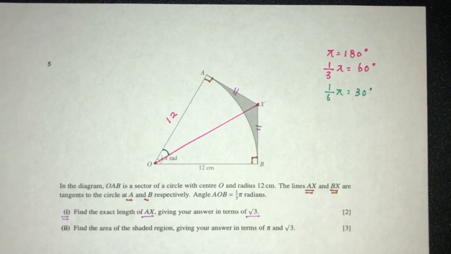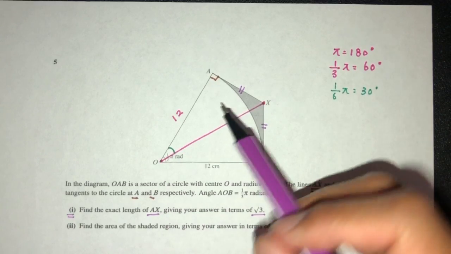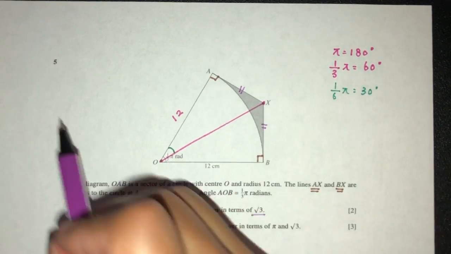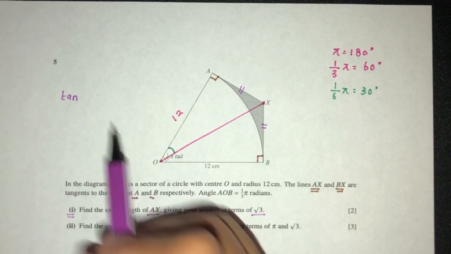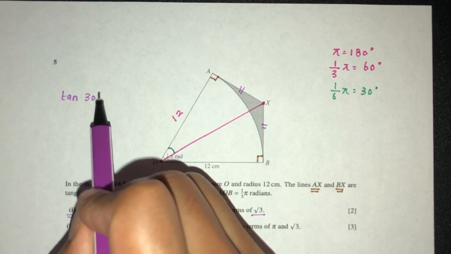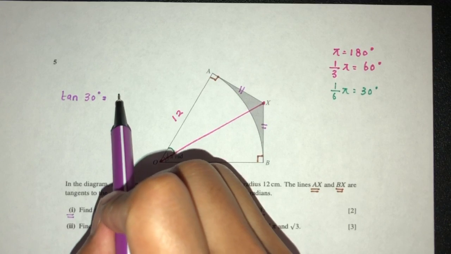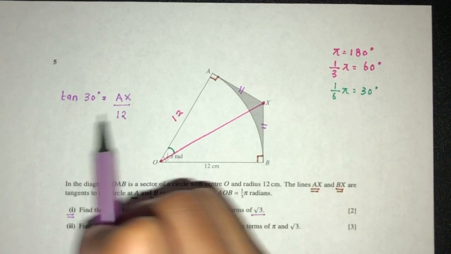Now, by observation, what do we have? You can see we have a right angle triangle. We are trying to find this side. We know this side. This is my A side. So I can use tan. Tan of the angle is equal to, this is the opposite side, which is AX, over the value of the A side, 12.